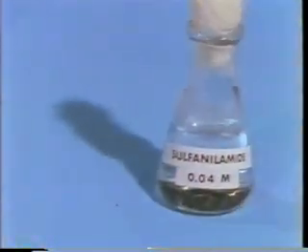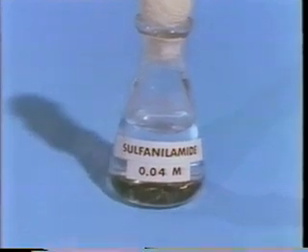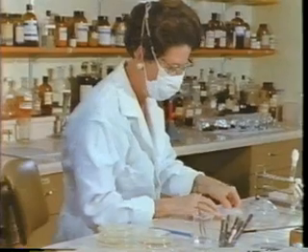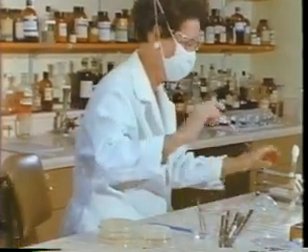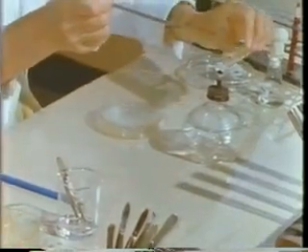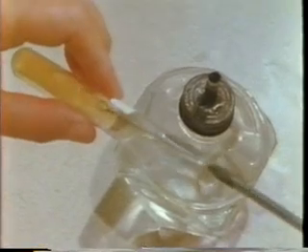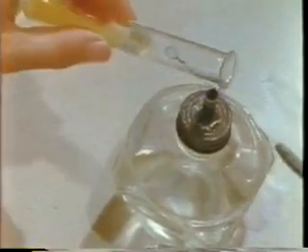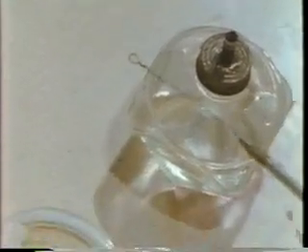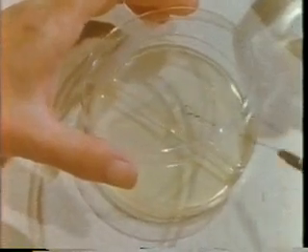One such compound was sulfanilamide. Let's demonstrate the effect of sulfanilamide on bacterial growth. A nutrient medium in a petri dish is used to sustain growth of bacterial organisms. These bacteria, harmful to humans, are carefully transferred from a stock preparation. They are gathered in a wire loop and streaked onto the nutrient medium in both compartments of this dish.